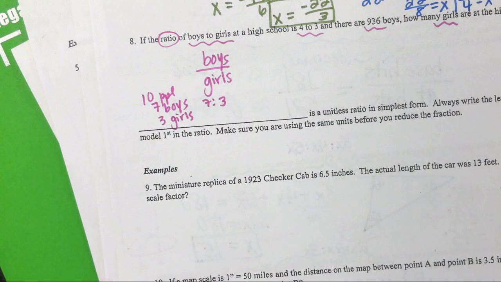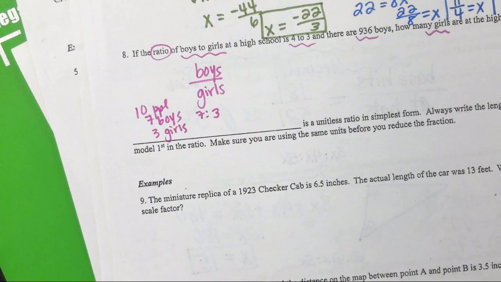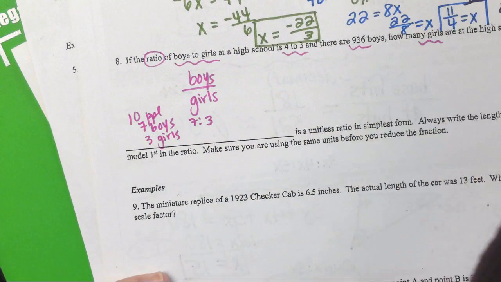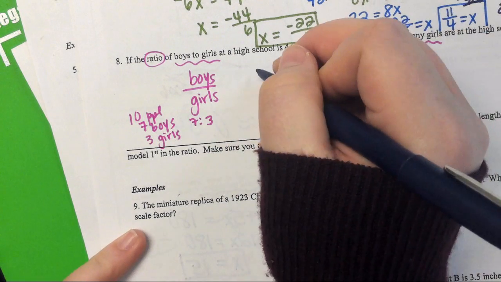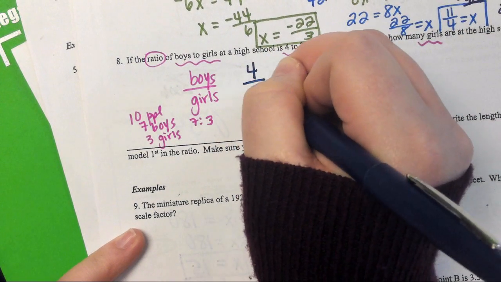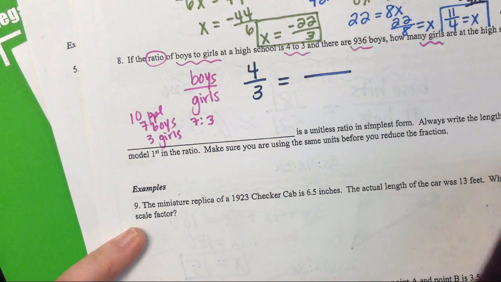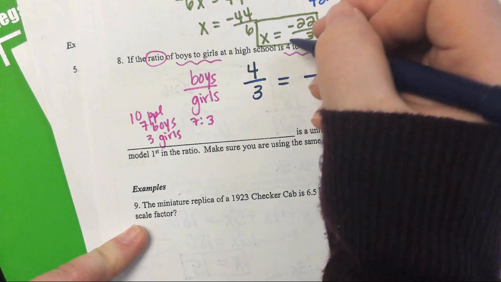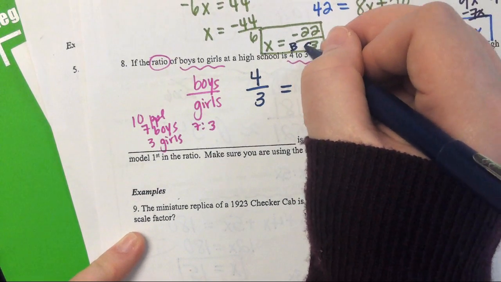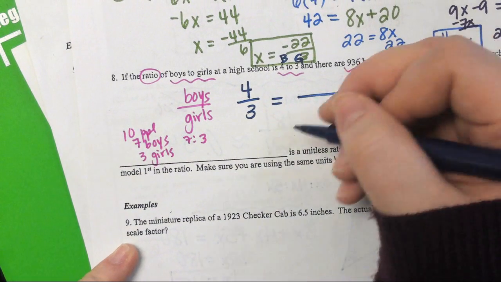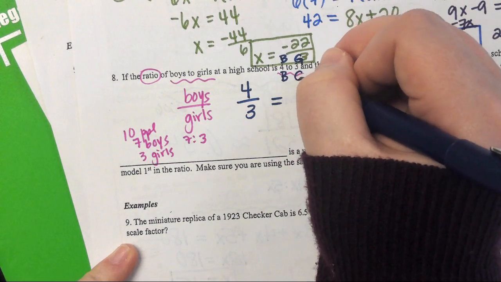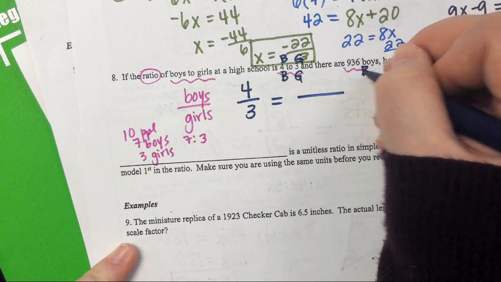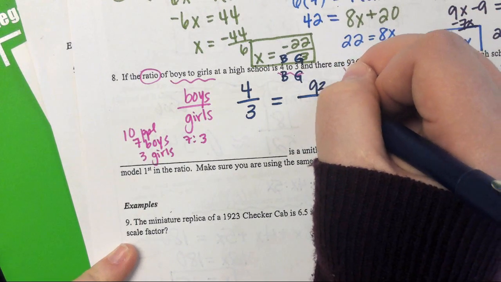Okay, getting back on track. Nick read that there are boys and girls. What number needs to go in the numerator? 4 or 3? 4. So 4 over 3 equals, and then where do I put the 936? In the numerator or the denominator? In the numerator. Okay, so again, it was boys to girls. That's how I knew it was 4 to 3. Boys came first, then girls. And this one even says boys. So 936 goes in the numerator.